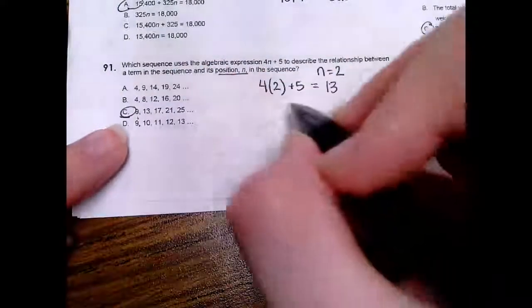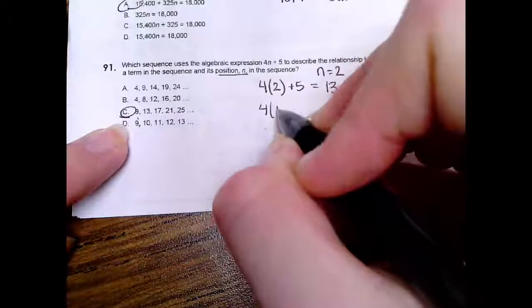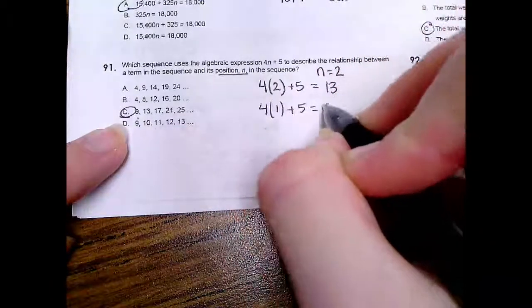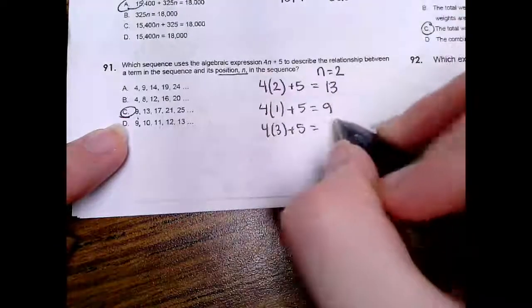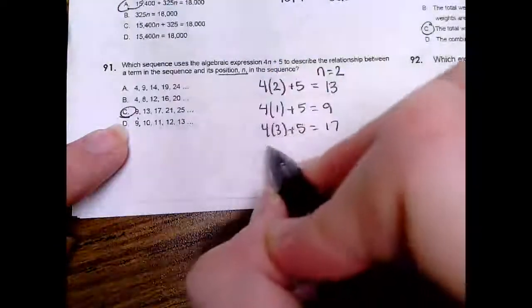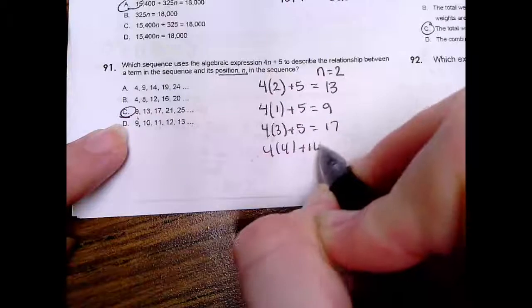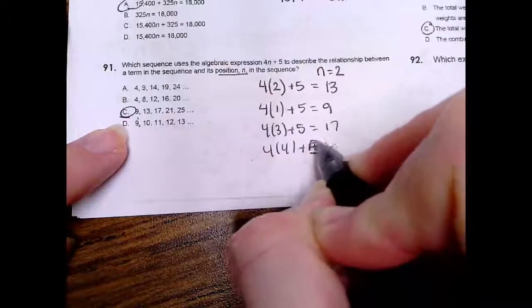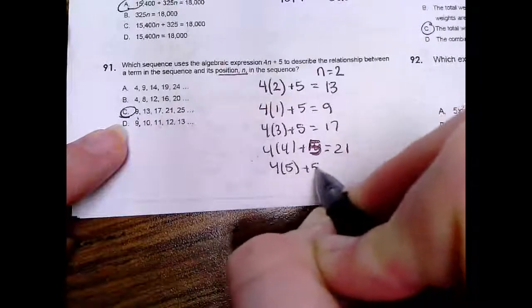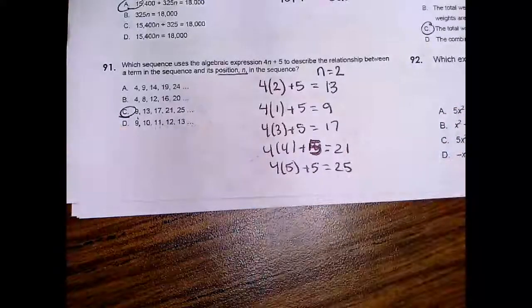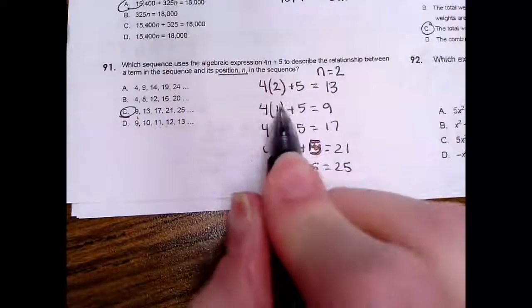We can also just practice with everything else. We can go back to the first position. 4 times 1 plus 5 is 9. 4 times 3 plus 5. 12 plus 5 is 17. So it keeps working. 4 times 4 plus 5, 16 plus 5 is 21. And 4 times 5 plus 5 is 25. So C works. Okay, this is the position in the sequence.